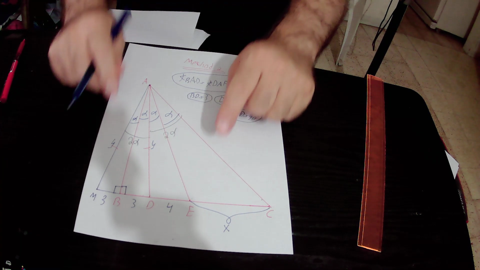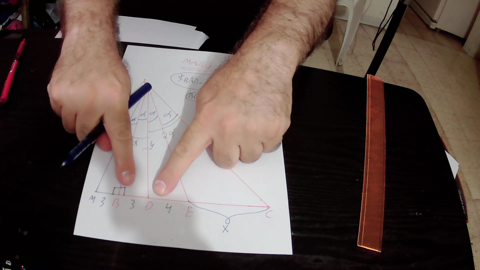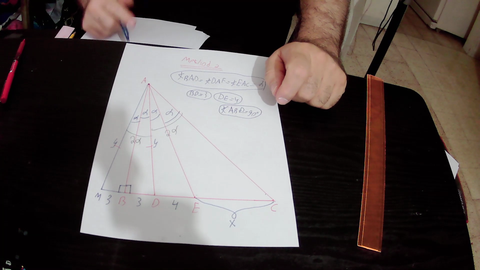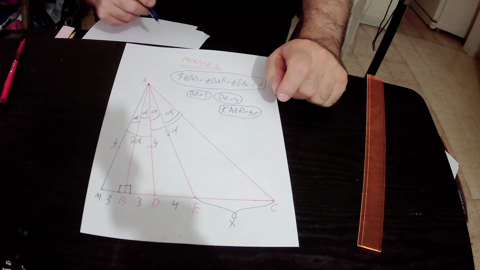But what is the value of MD? MD equals 3 plus 3, 6. So MD equals 6. What is the value of DC?